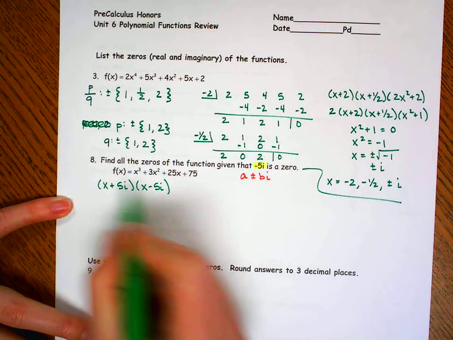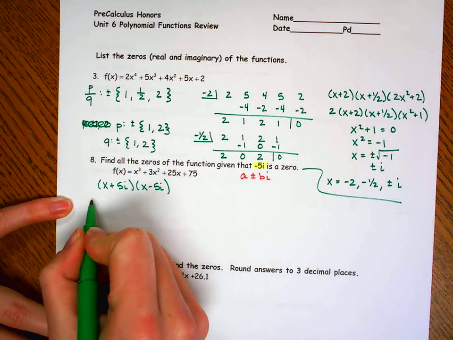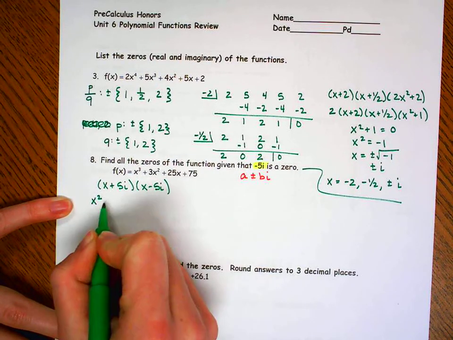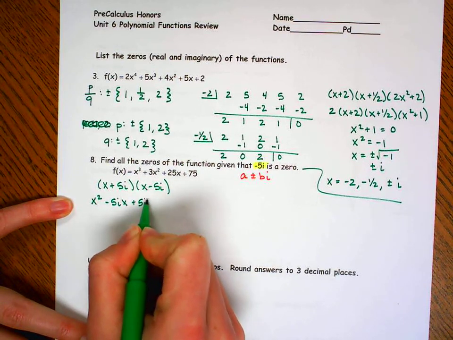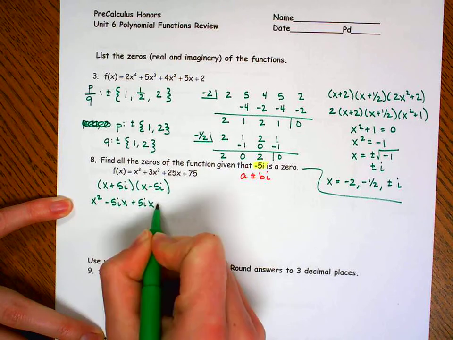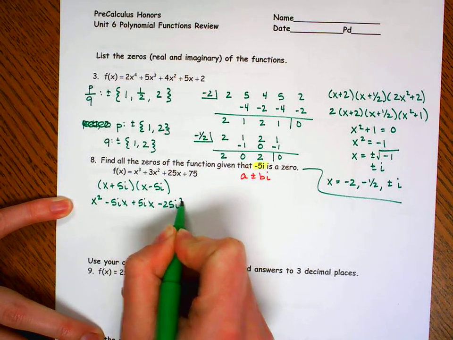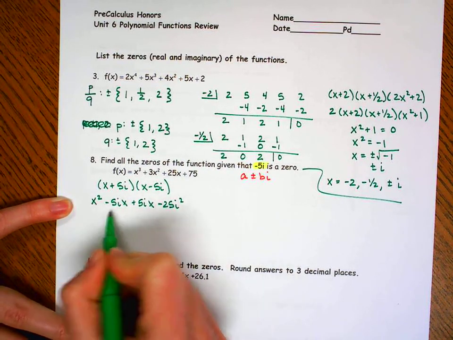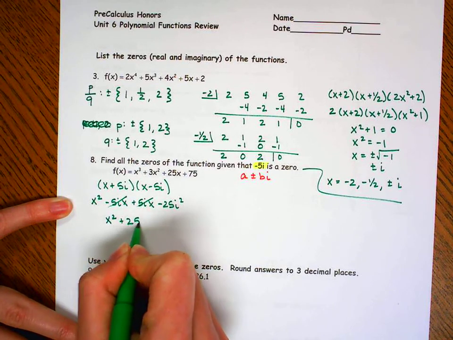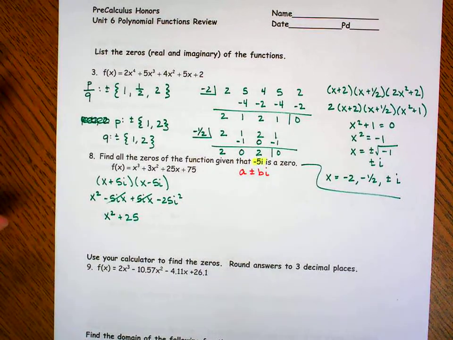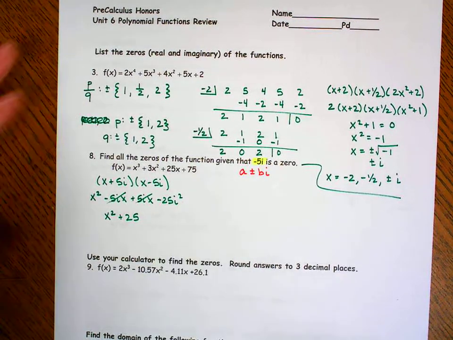So let's FOIL. So x times x is x squared. X times this is going to be a minus 5ix. This times this will be a plus 5ix. If I multiply these together, I'm going to get a minus 25i squared. So if we simplify this, I'll be left with an x squared plus 25. Remember, i squared is saying take the square root of -1 and square it. That's going to give me a value of -1. i squared is multiplied by this, I'll get a positive 25.